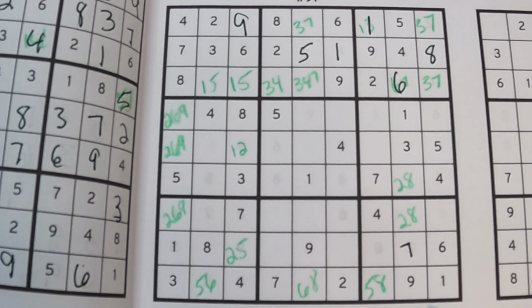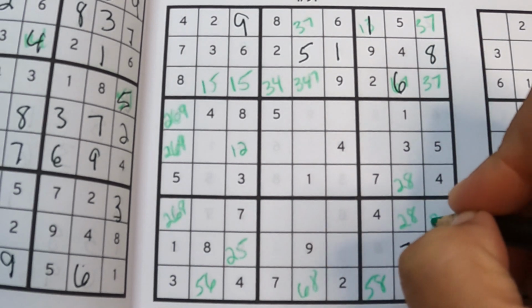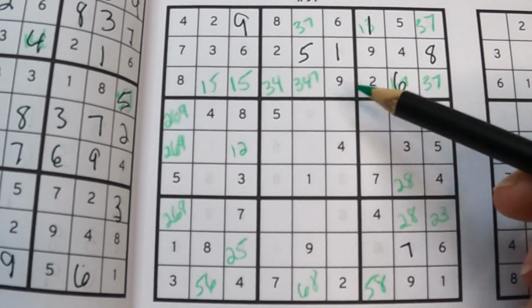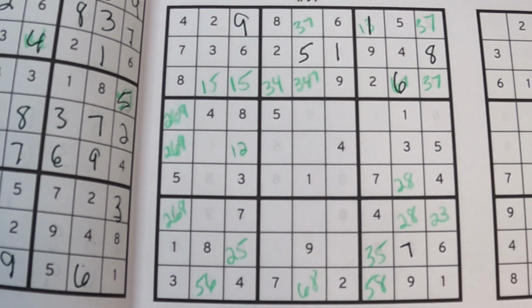For this box, we're missing 2, 3, 5, and 8. We've got 5 and 8 here, so 2, 3. 2 here, 8 here, so 3, 5.